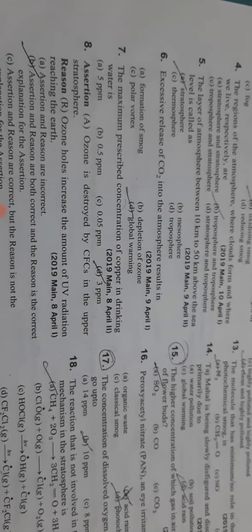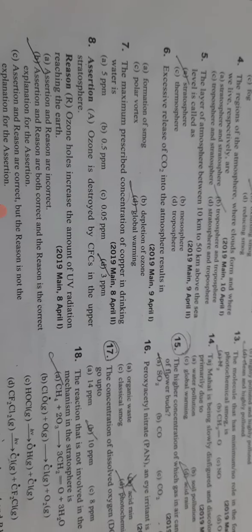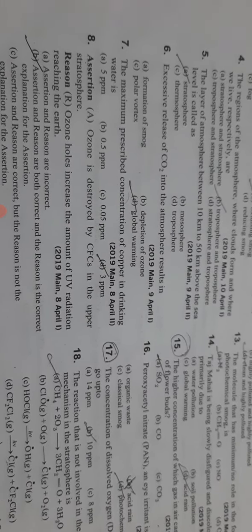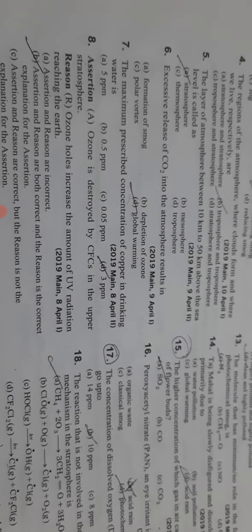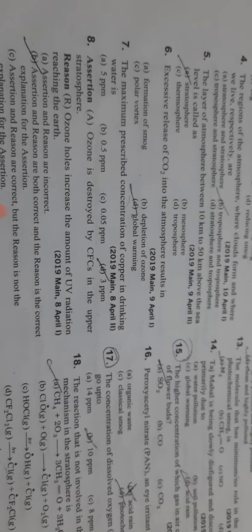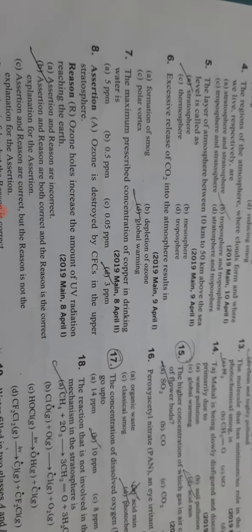The next question is, the maximum prescribed concentration of copper in drinking water is 5 ppm, 0.5 ppm, 0.05 ppm, or 3 ppm. ppm is nothing but parts per million, and the answer is 3 ppm. Have a look at this table.